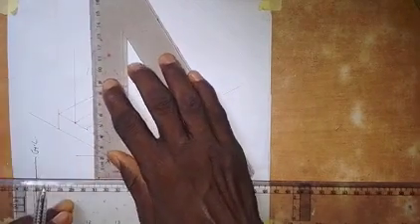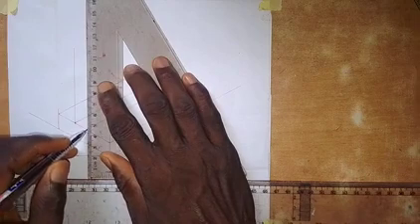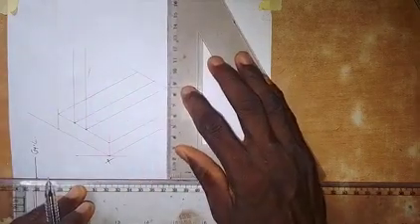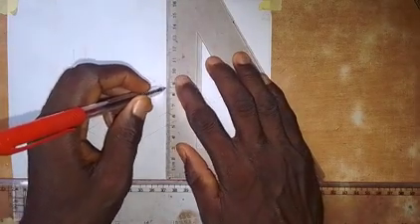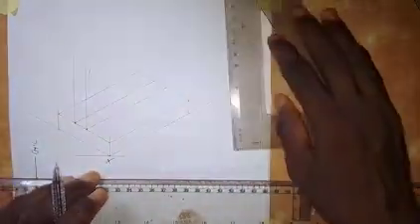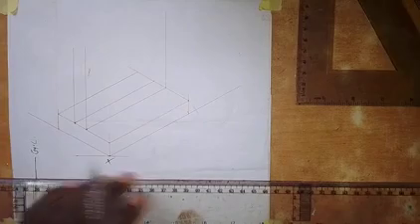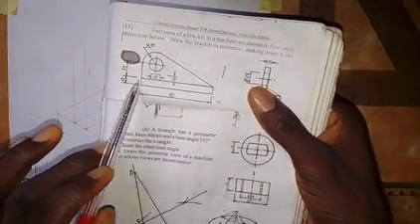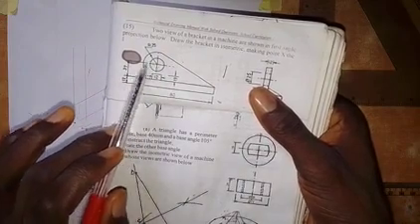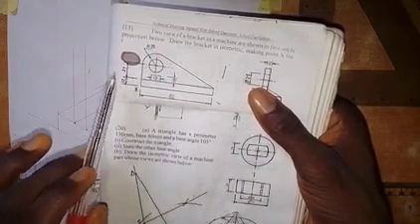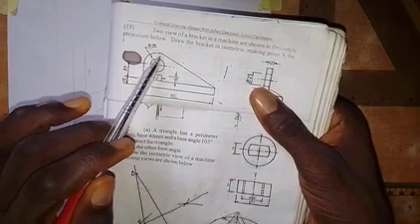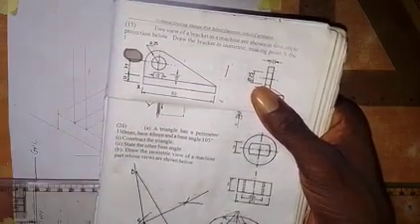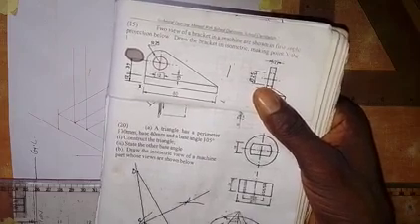So then at this point I will erect a vertical line. Okay, so also at this point I will erect a vertical line, and then coming to this point I will erect a vertical line at this point. So then I'm going to take a measurement. So let me show you what the measurement that I'm going to take. So from this point here to the center here of the circle we have 37. Then the radius of this curve is 25. So we need to add them together, and that will give us 62 millimeters.